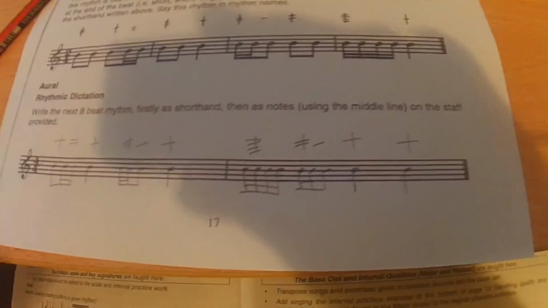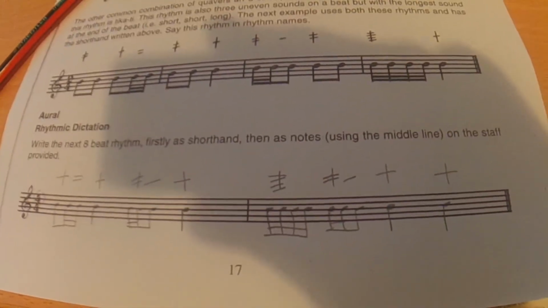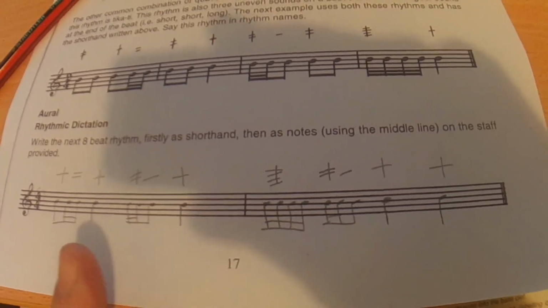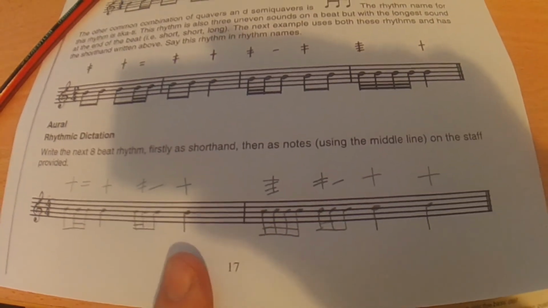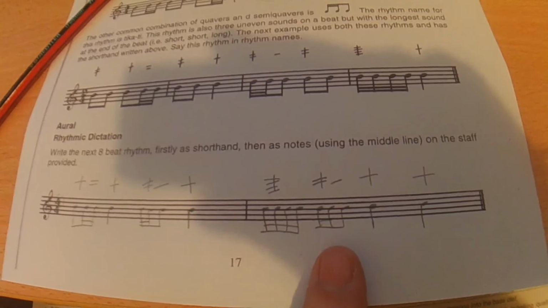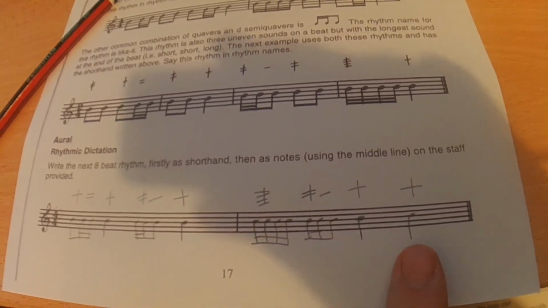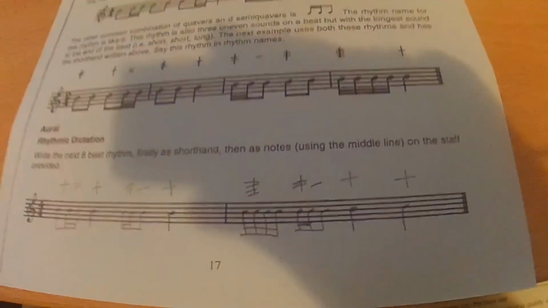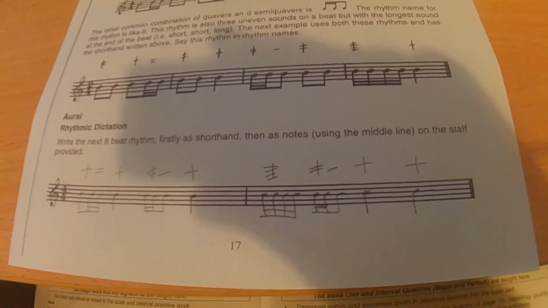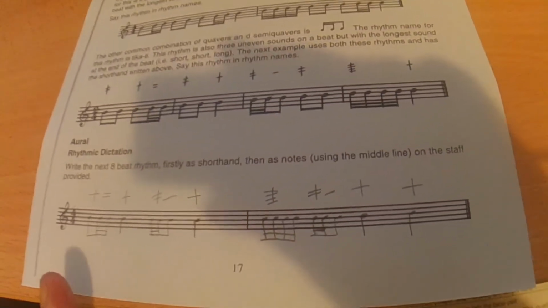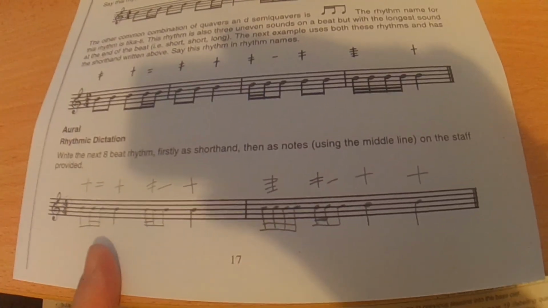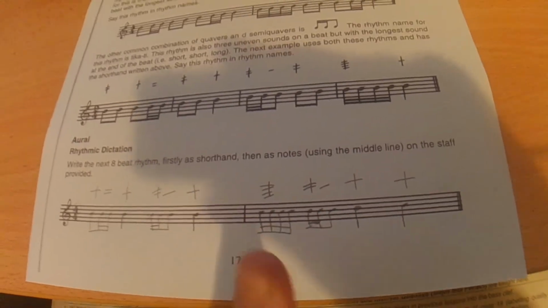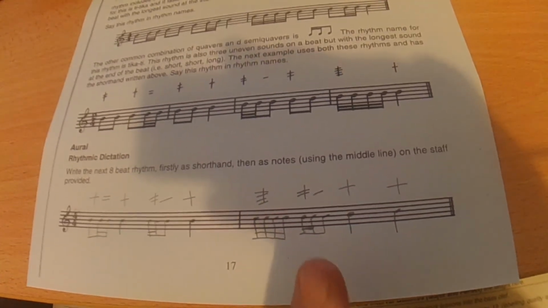I'll say the whole rhythm one more time. 3, 4. Ti, ticka, ta. Ticka, ti, ta. Ticka, ticka, ti, ticka, ta, ta. I'm just going to fix that beam. Okay, can we now say that as a class? 3, 4. Ti, ticka, ta. Ticka, ti, ta. Ticka, ticka, ticka.